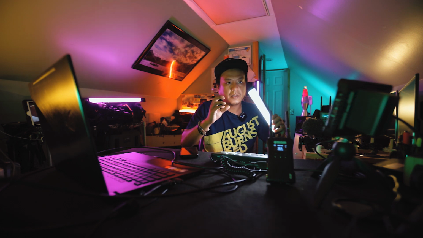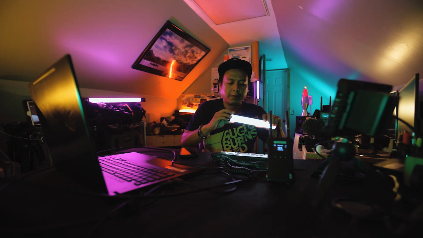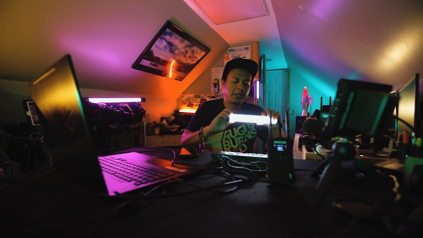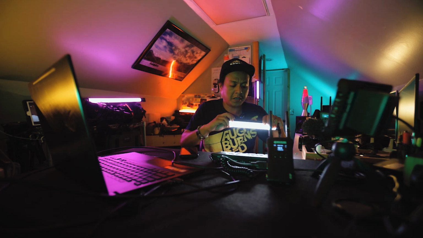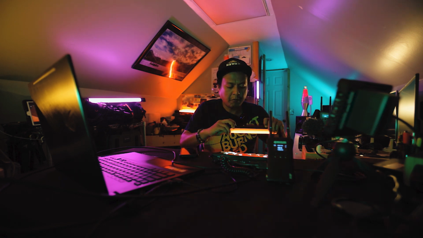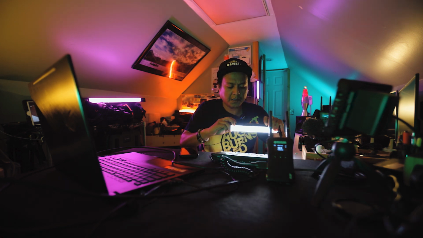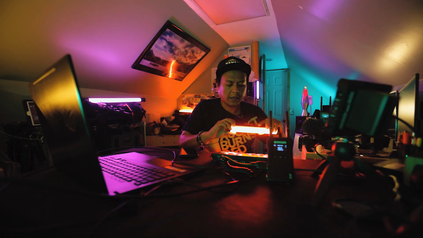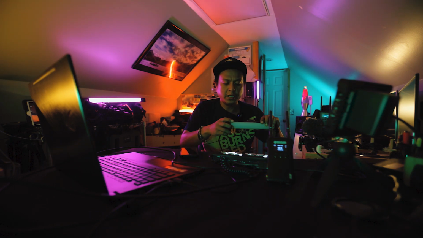CCT pulse. It's like a breathing. You can also change the settings. Same with hue pulse. This is hue pulse. Storm. So we have some storm. Boom. So police cars, we're back to the police cars.